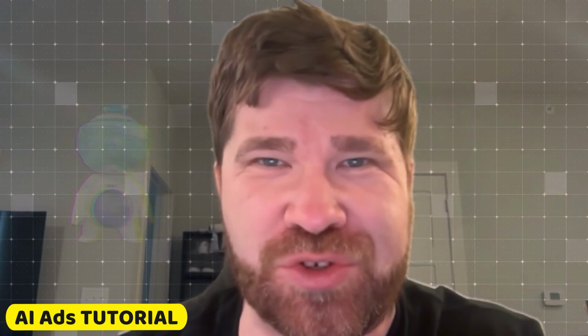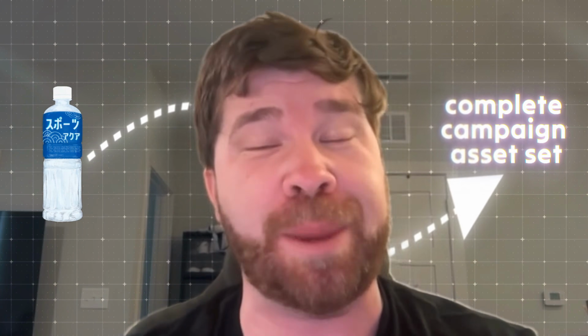Ladies and gents, in case you weren't aware, there's a new AI agent designed specifically for e-commerce production. It transforms a single product photo into a complete set of campaign assets. And at the moment, every preset is actually entirely free. So let me show you exactly how it works.